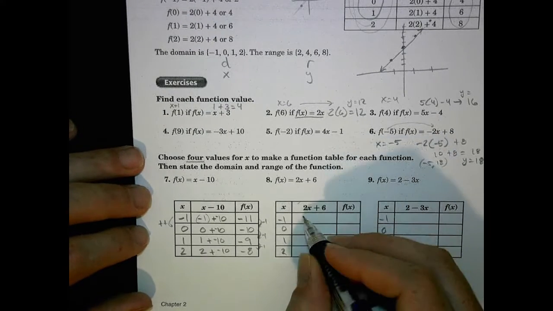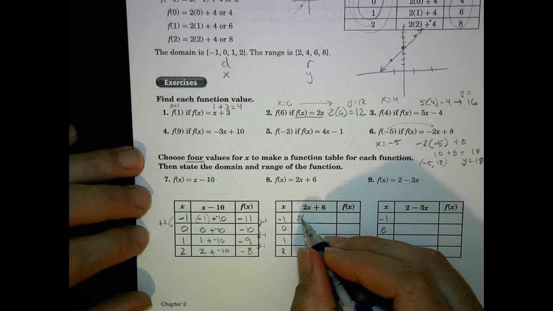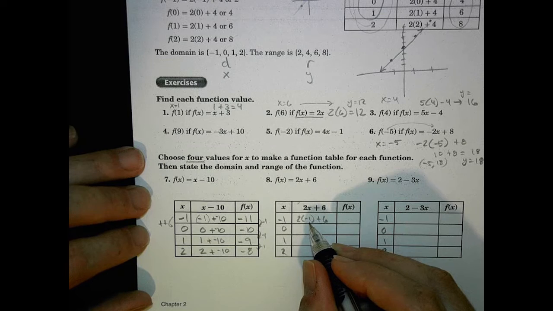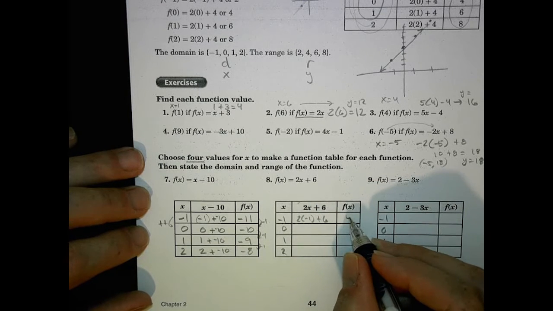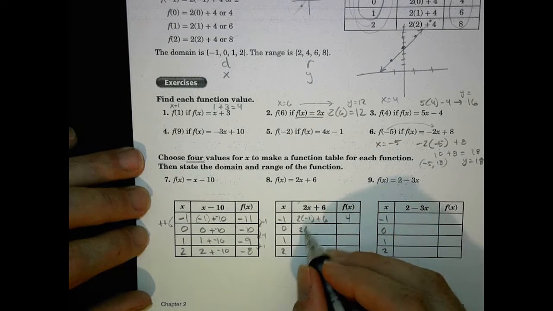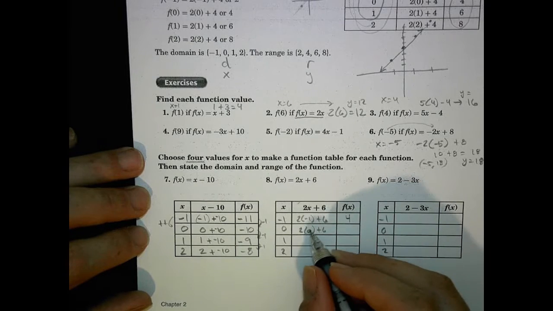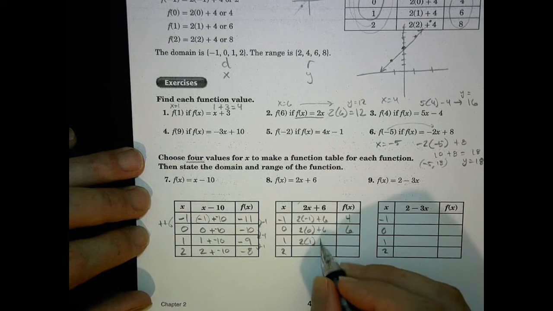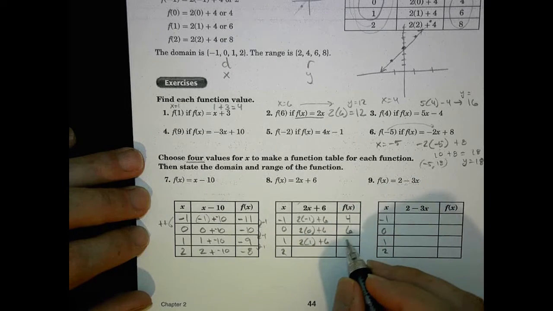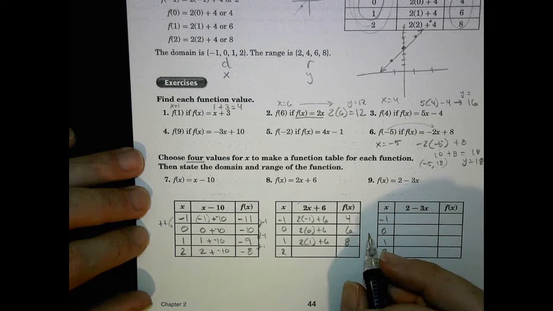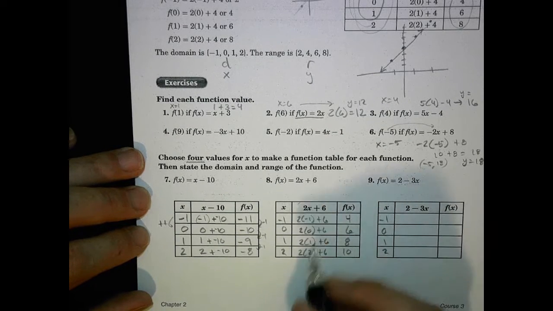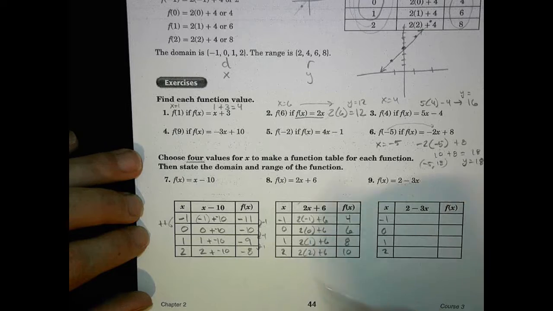For the next one, same idea, negative 1, so we have 2 times a negative 1 plus 6. 2 times negative 1 is negative 2, plus 6 is a positive 4. The next one, we do 2 times 0 plus 6. That becomes 0, so 6 is what I have left. 2 times 1 plus 6 is 2 plus 6, which is 8. And then over here, we have 2 times 2 plus 6, which is 4 plus 6, which is 10. So the same idea there. I'm using the rule, following along there.